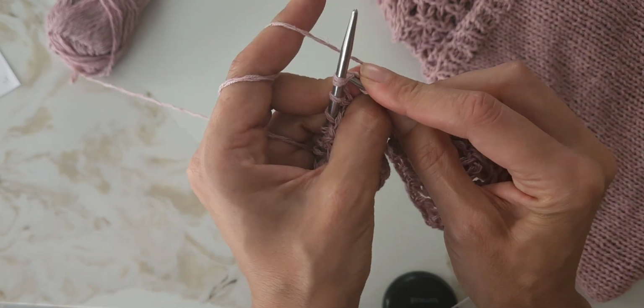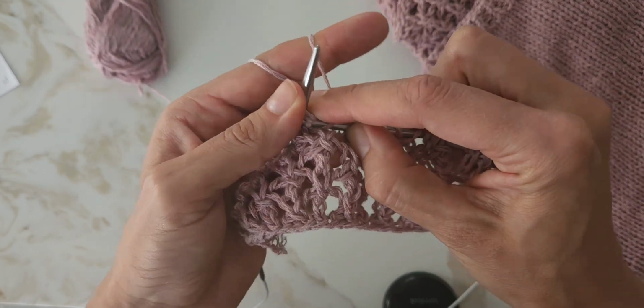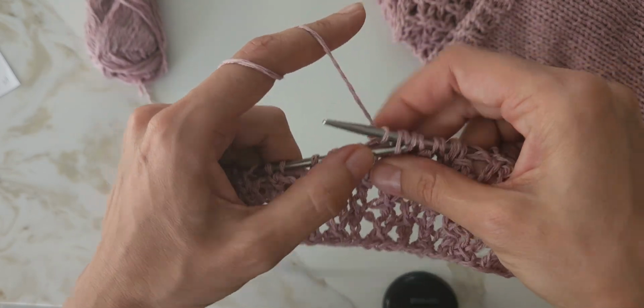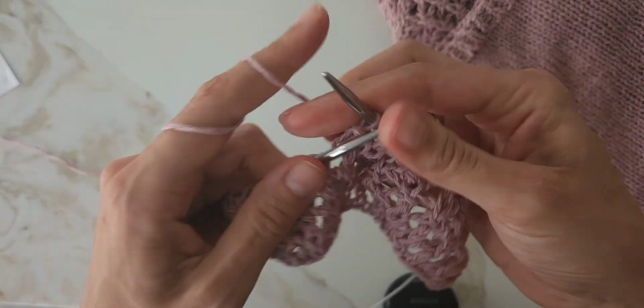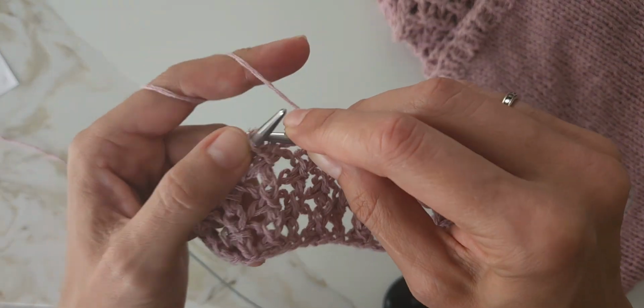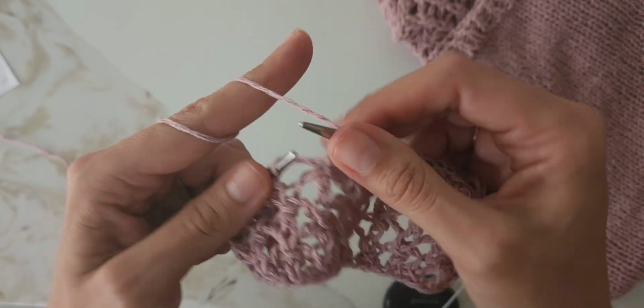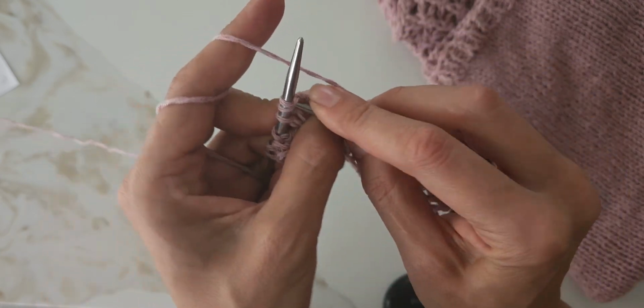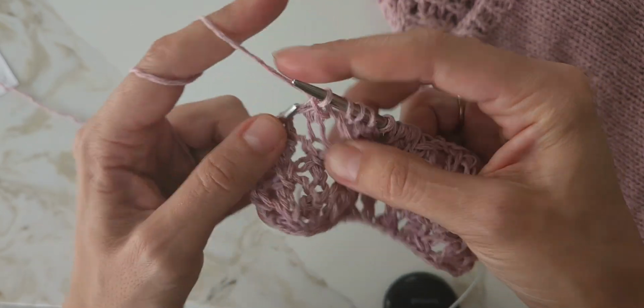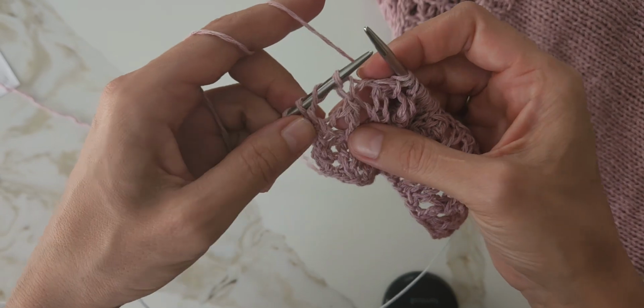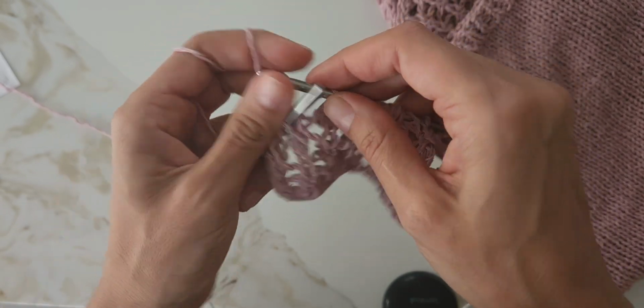So we continue like that until we have 3 stitches left at the end of this row. Knit stitch, yarn over, 3 together, yarn over, and we're done with the pattern.